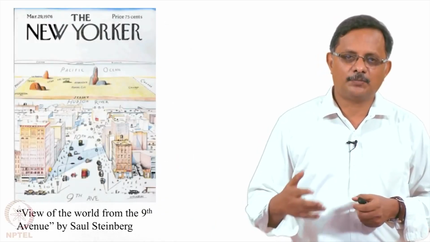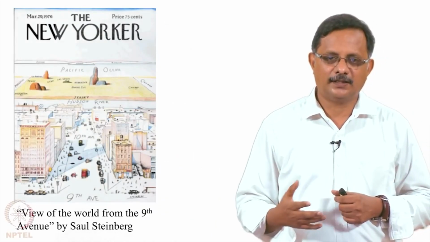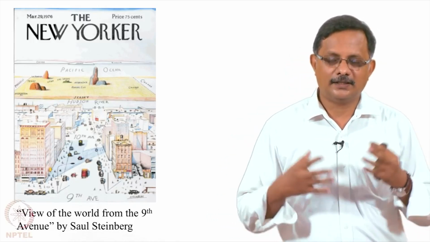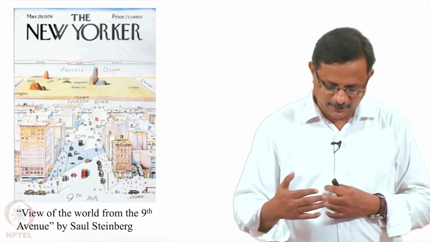A good example of such a distortion, which is quite dramatic and even funny, is this map of the world from the 9th Avenue of New York, drawn by Saul Steinberg. New Yorkers generally think there is no end to this city, and that it is the end of the world. In this picture you can see the 9th Avenue in the foreground, and behind it the 10th Avenue, and after that, very quickly, the Hudson River, and beyond that New Jersey.